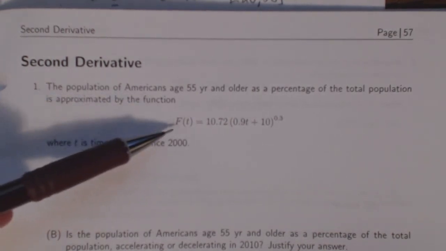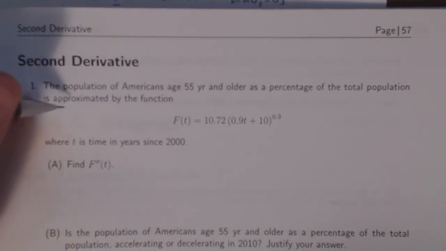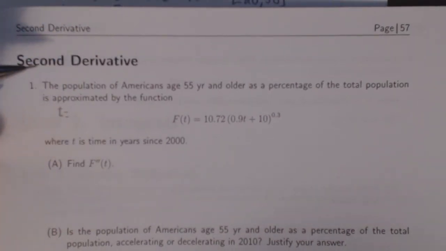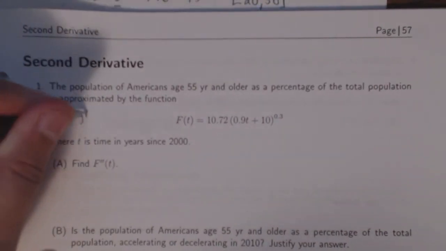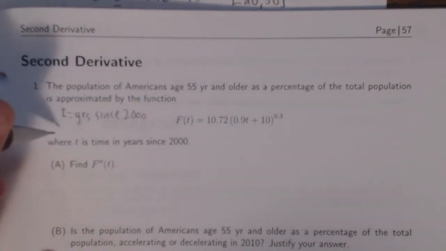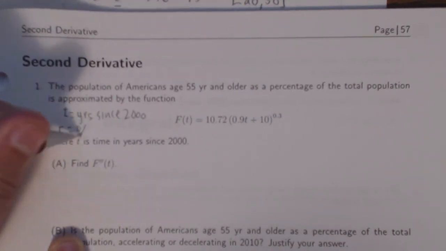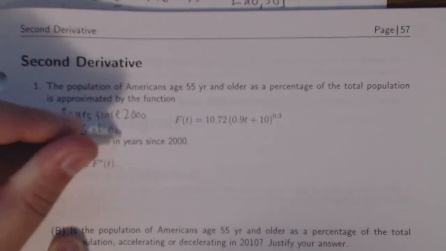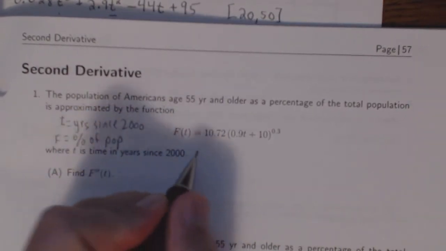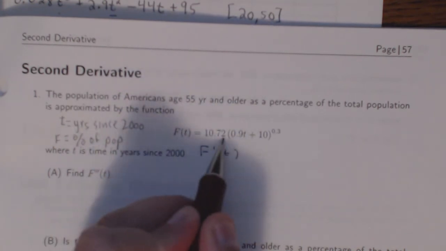So this is going to be a tricky derivative. We have to take the first derivative, and then we have to take the derivative of the derivative. I'm going to write down what t is. t is years since 2000. And f is percentage of the total population. Okay, so the first derivative of f of t is f prime of t, and that's a constant.